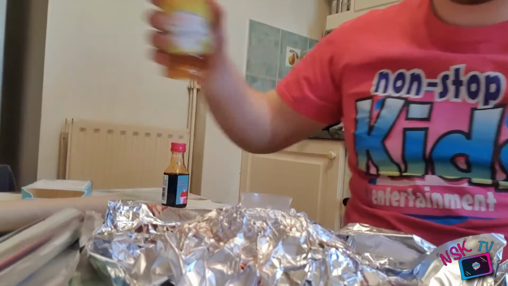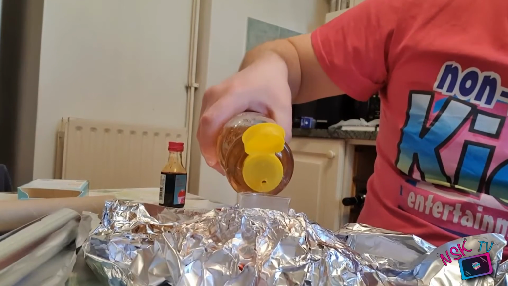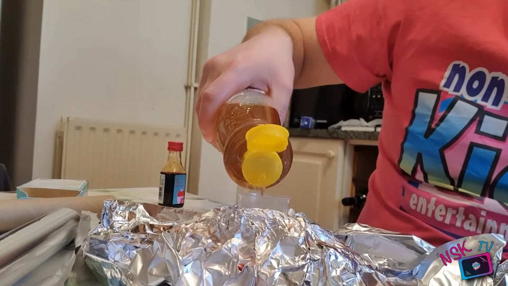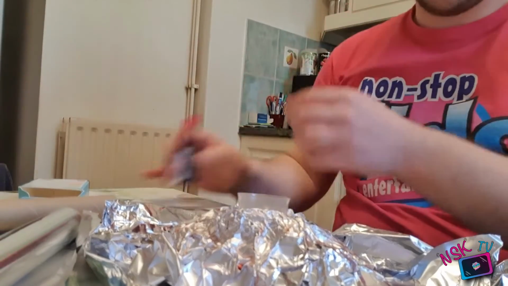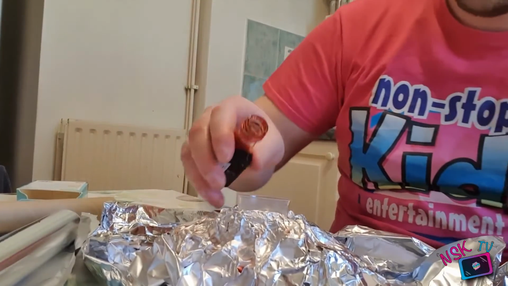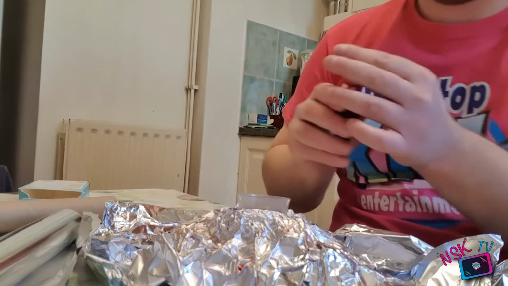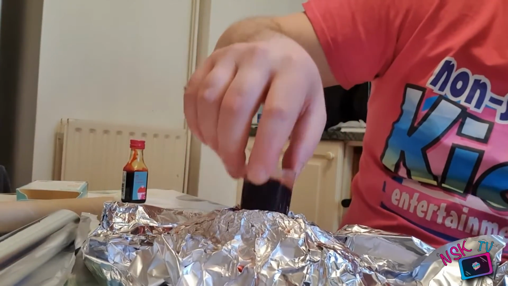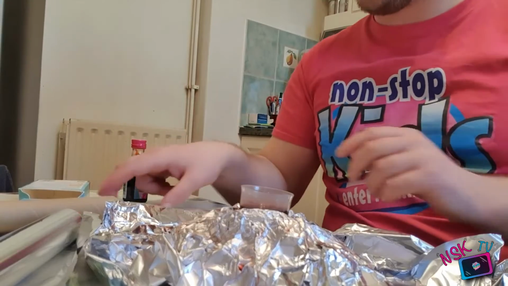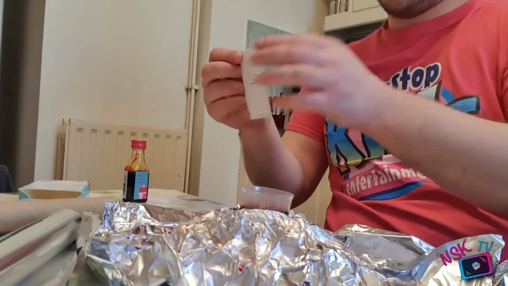So if you put, for instance, loads of vinegar in, like this, loads of vinegar, and you put your food colouring in, and you don't put the washing up liquid in, you're still going to end up with a cool reaction, but it is not going to be as fluffy or violent.